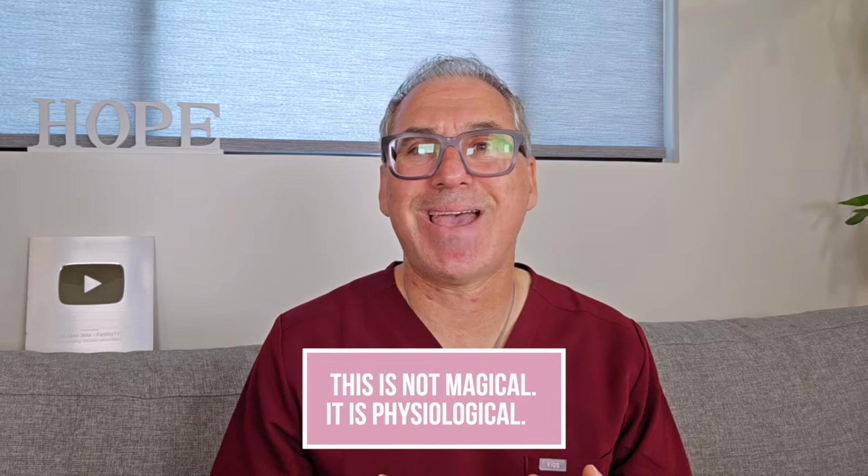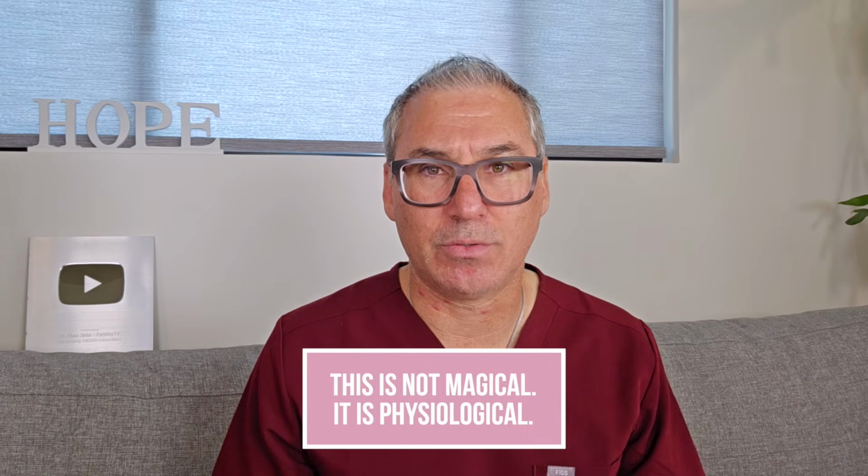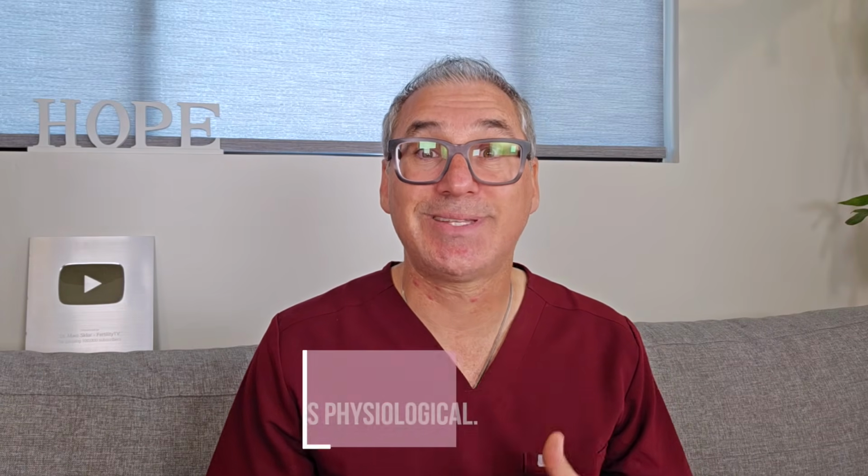This is not magical. It is physiological. When the thyroid is functioning optimally, the downstream cascade, including the hormonal cascade required for conception, functions better as well. And in women whose infertility was so-called unexplained, we find this pattern more often than any other single factor.